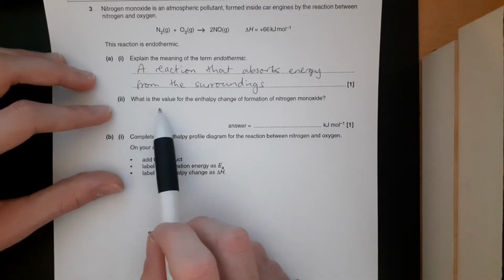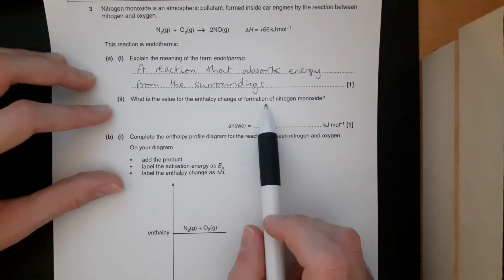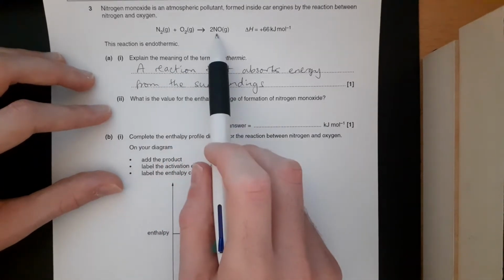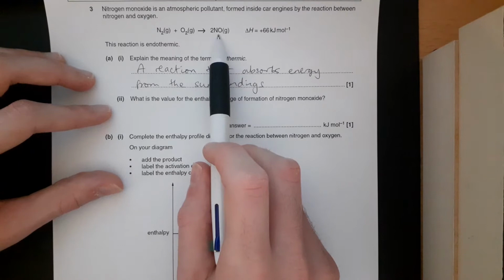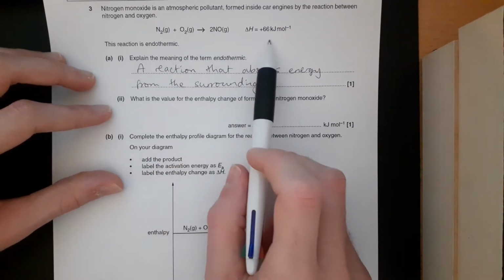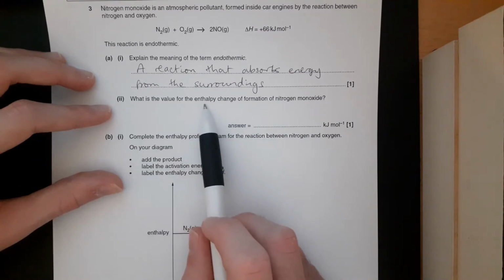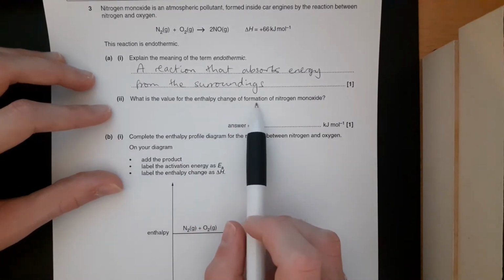Okay, part two. What is the value for the enthalpy change of formation of nitrogen monoxide? So this reaction is forming nitrogen monoxide, and the enthalpy change for this reaction is plus 66. But the key thing here is, do we know what the definition is for enthalpy change of formation?